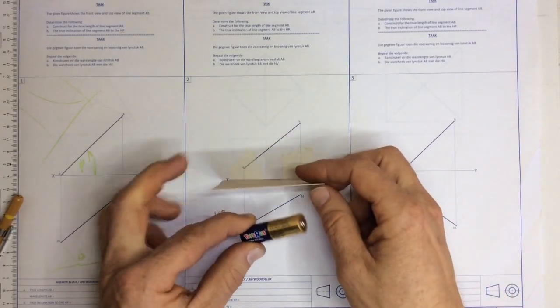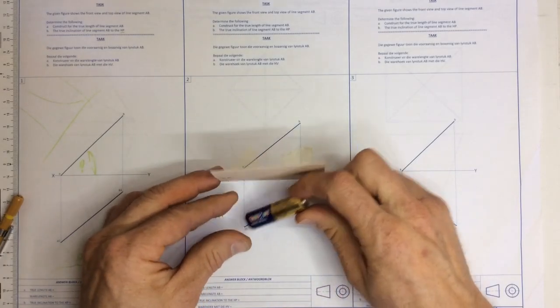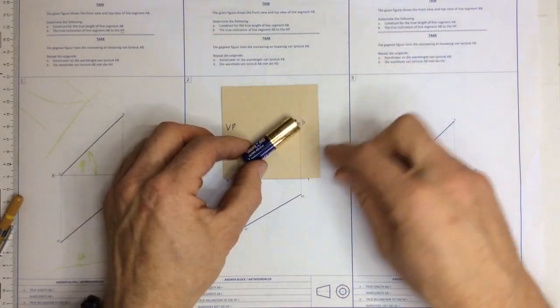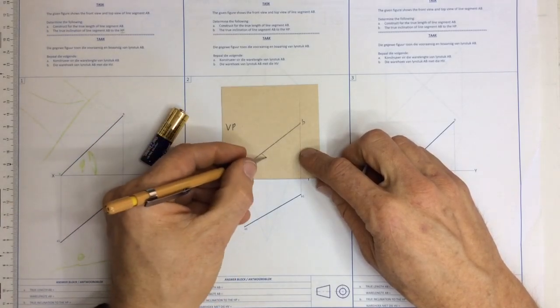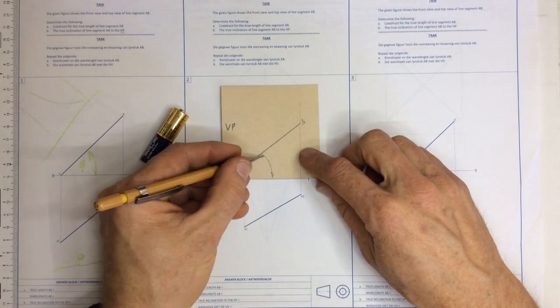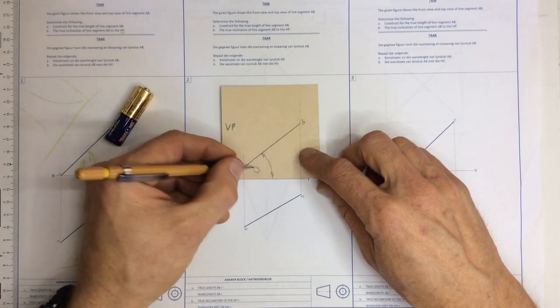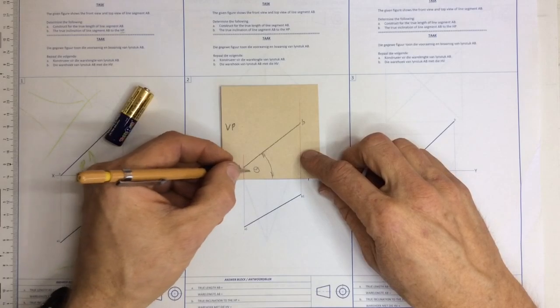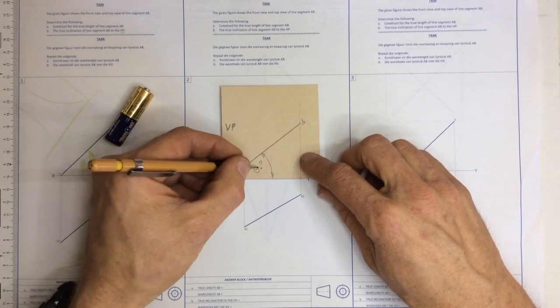If I look across from my front over here, I've got my line segment drawn in there. That angle is not a true angle of inclination. But I'm going to need to use the information from this vertical plane in order to get that true angle of inclination. So that angle over there, that's not correct.